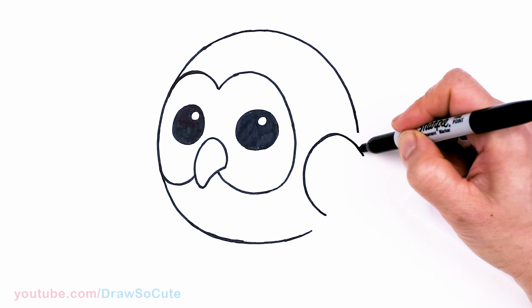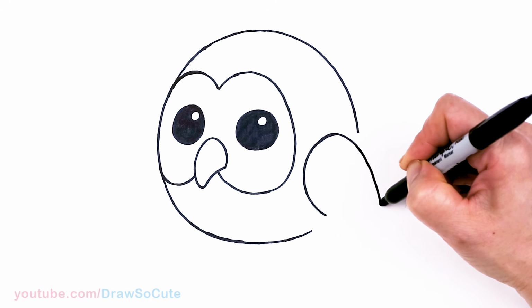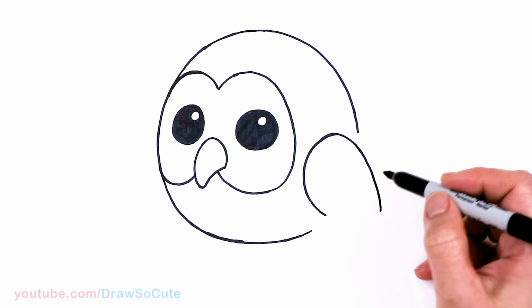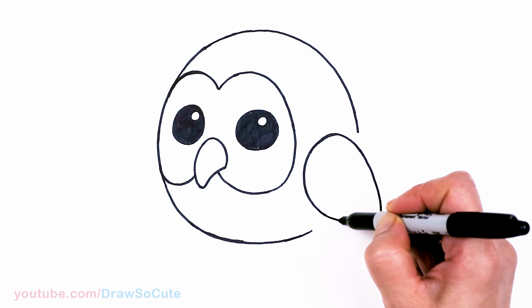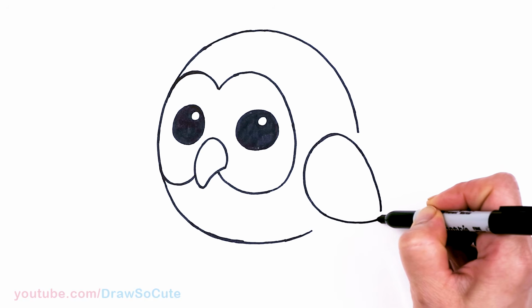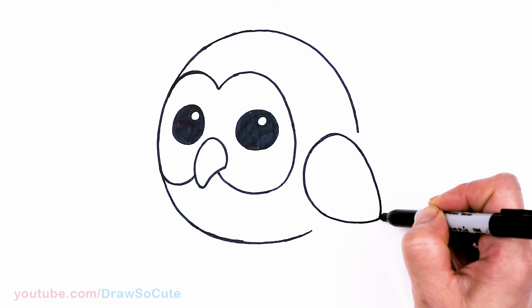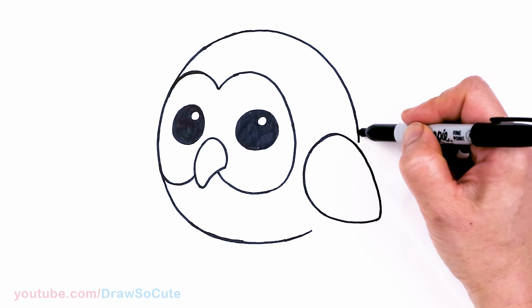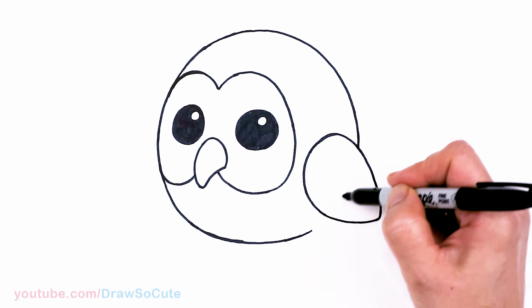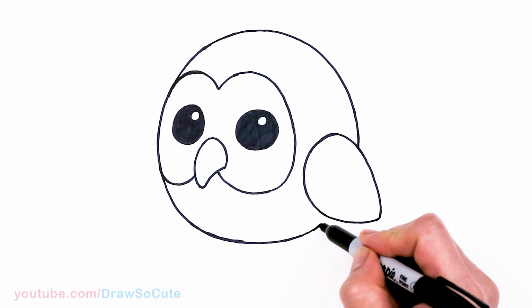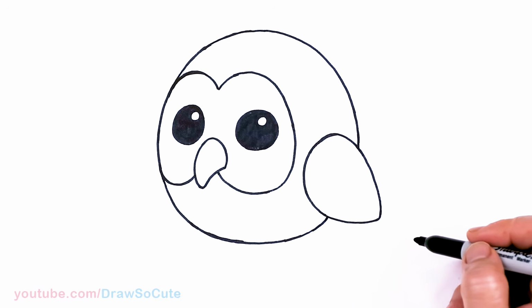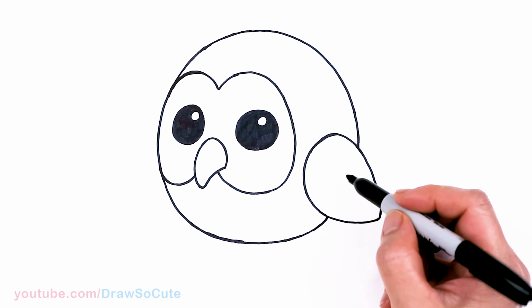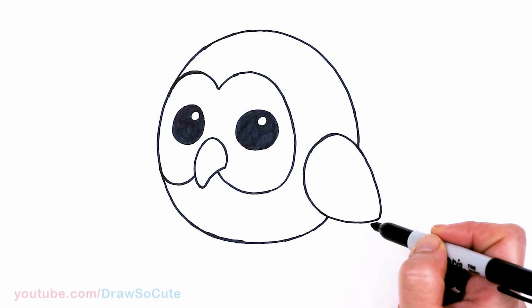Bring this down to say about right there. And we're just going to connect with a little rounded off tip. And then whatever space you have left, just imagine it going through. There. Okay, so now that we have that, we definitely need to draw the other wing.